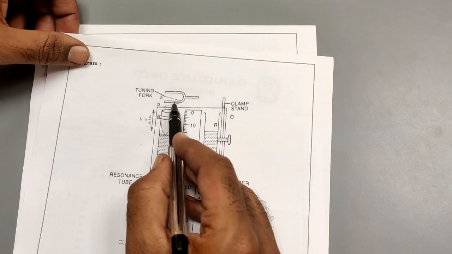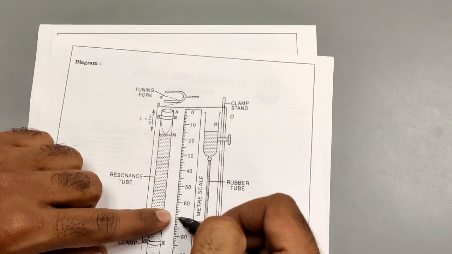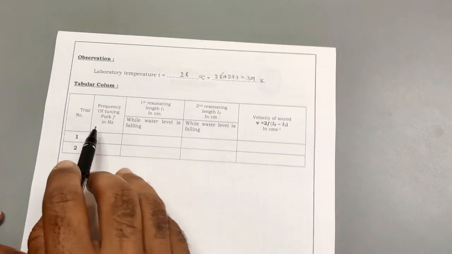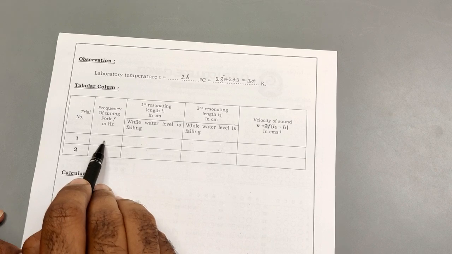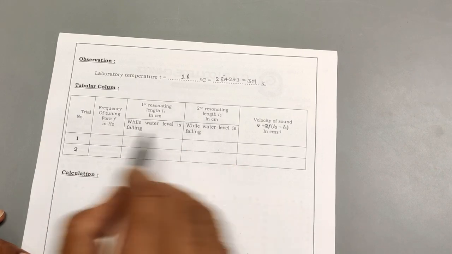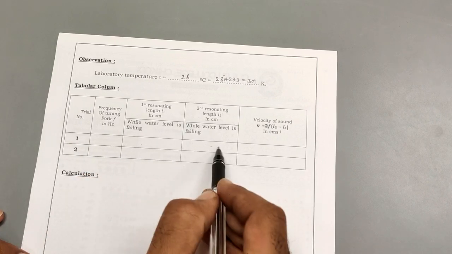ಈ ತರ ಒಂದು ಟ್ಯೂನಿಂಗ್ ಫೋರ್ಕ್ ನಮಗೆ ಎರಡು ರೆಸೋನೇಟಿಂಗ್ ಲೆಂತ್ ಬರ್ತಾರೆ. ಒಂದು ಇಲ್ಲಿ ಬರಬಹುದು, ಒಂದು ಇಲ್ಲೇ ನಮಗೆ ಬರಬಹುದು. So two resonating lengths we will get. So here what we have to do is, see, frequency of tuning fork, first tuning fork ನೀವು ಏನು ತಗೋತೀರಿ ಆ tuning fork frequency ಬರೀಬೇಕು. First resonating length L1, second resonating length L2. So for same tuning fork we will get two resonating lengths. ಅವು ಎರಡು ಇಲ್ಲಿ ಬರ್ಕೋಬೇಕು, L1 and L2.